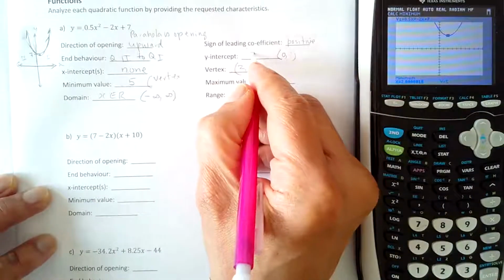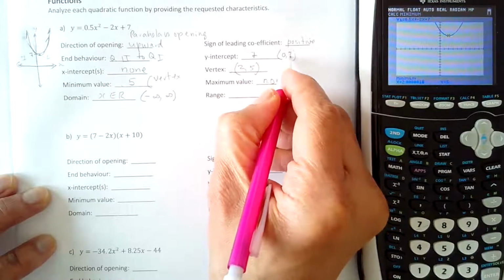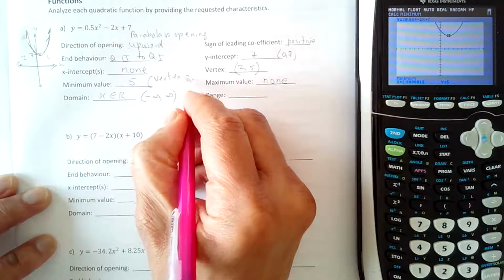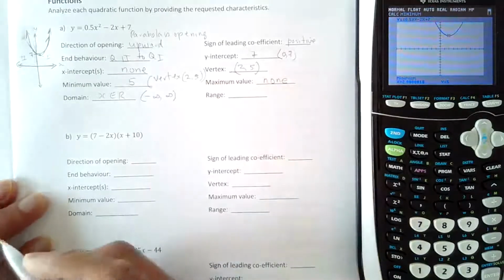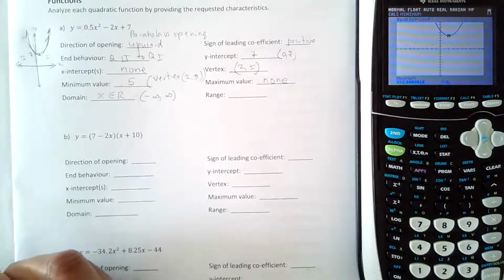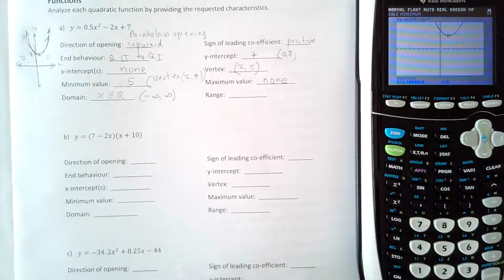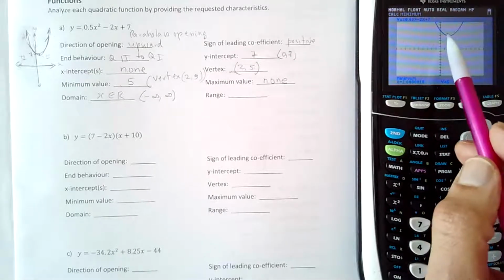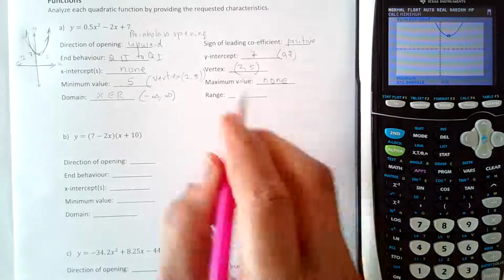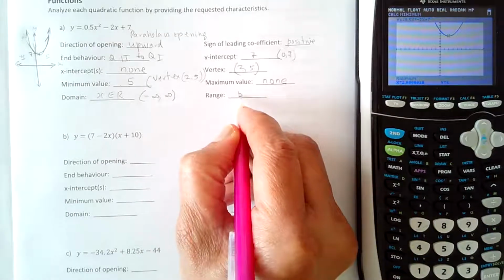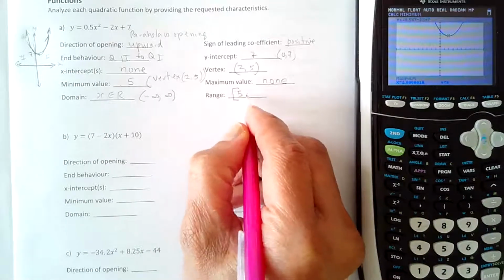So we have here, the vertex is 2, 5. The range now, range refers to the y values where this graph is valid. And the range is from the minimum value to infinity. So we say that the range is from 5, close bracket, to infinity.